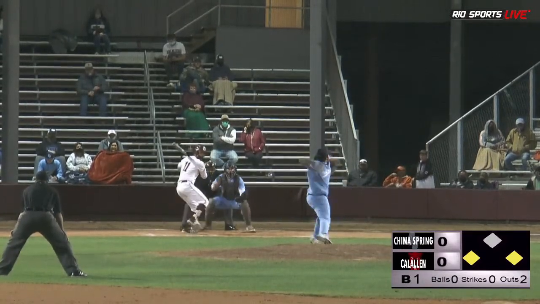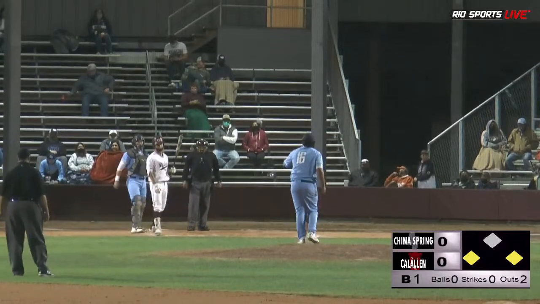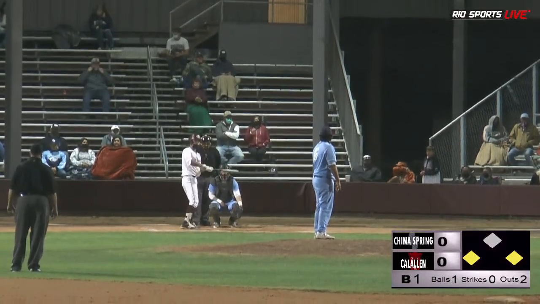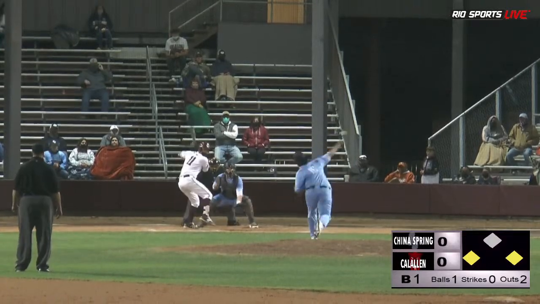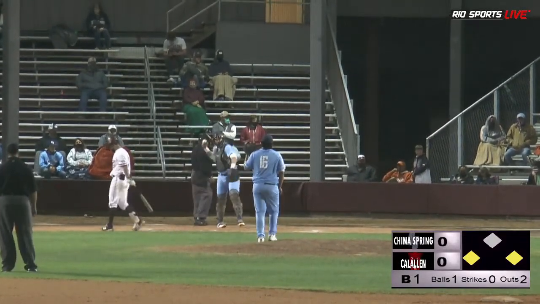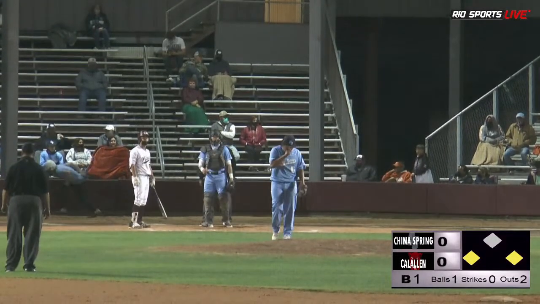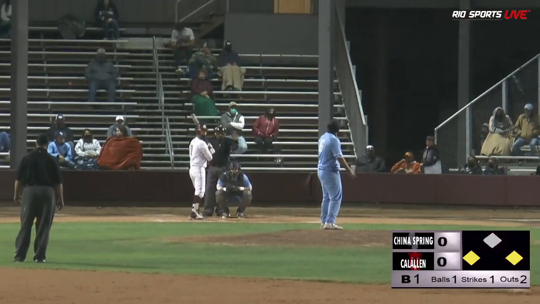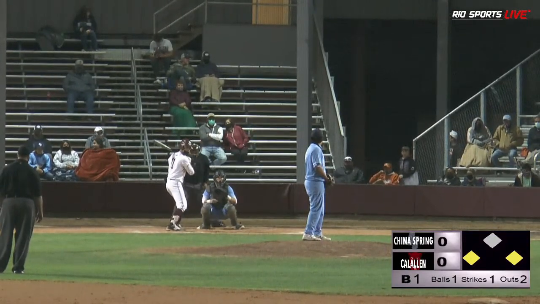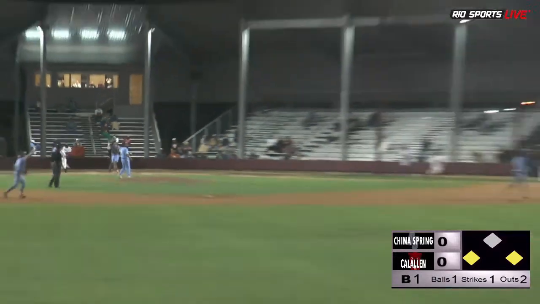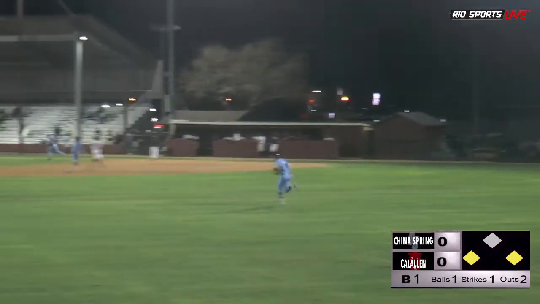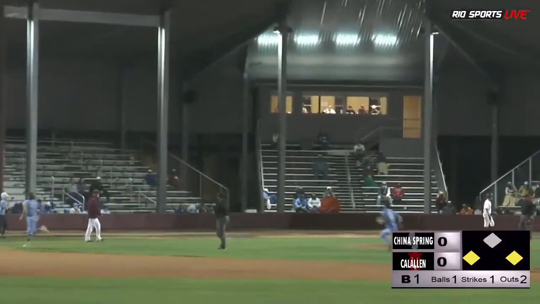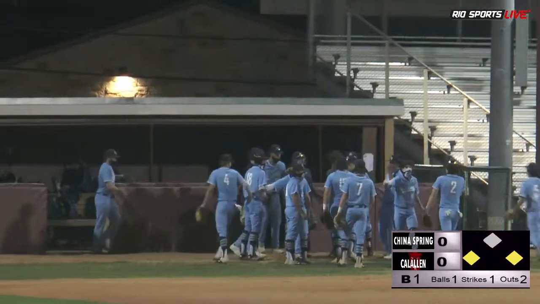Here comes Roberto Perez. This one popped up, 1-1. Runners at the corners, 2 outs, 1 ball, 1 strike here. Here's the pitch. And Bettis is going to fly out. And it's going to end the inning here. So we're through 1. We're headed to the second inning. Still scoreless between Calallen and China Spring. We'll be back. This is Real Sports Live. Keep it here.